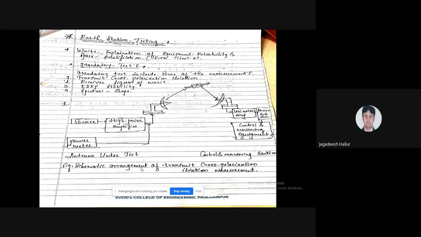structure in a station architecture also. One is the source, the information signal, and the high power amplifier that is connected to your antenna. That antenna gives a particular signal to the satellite. The satellite is going to modify the signal and change the frequency. That changed frequency will be given to the receiver antenna.